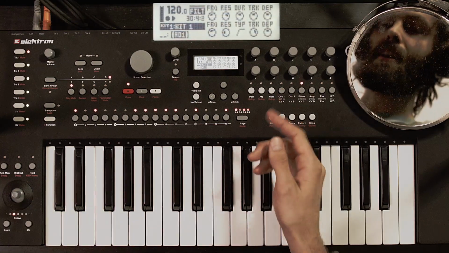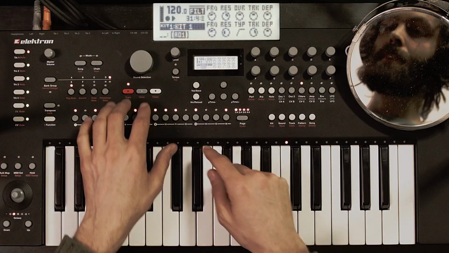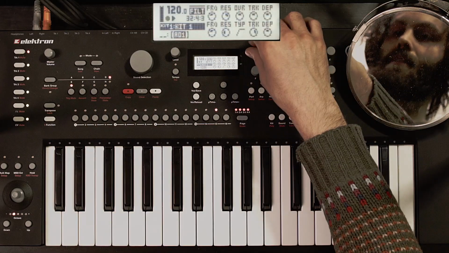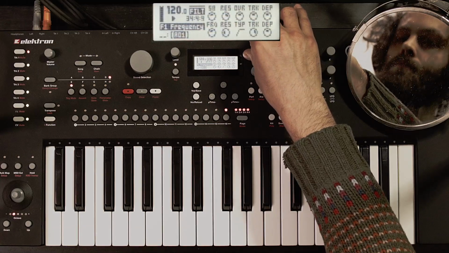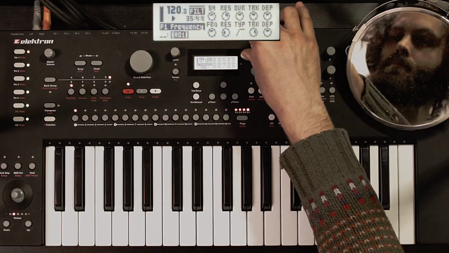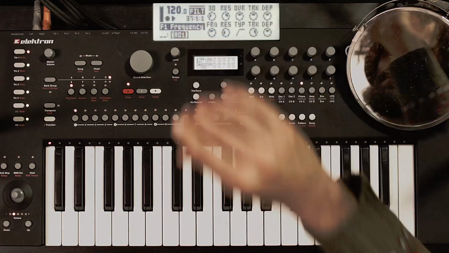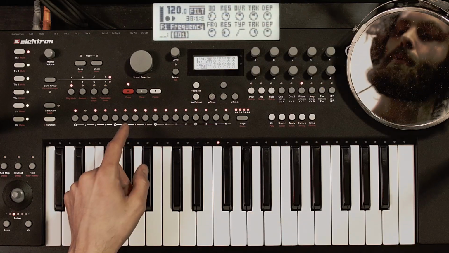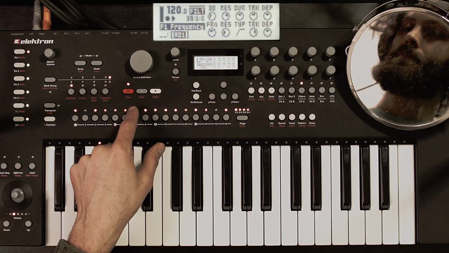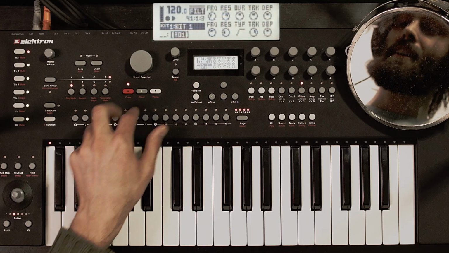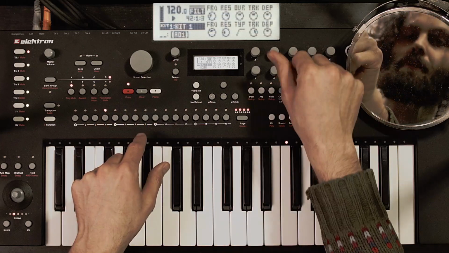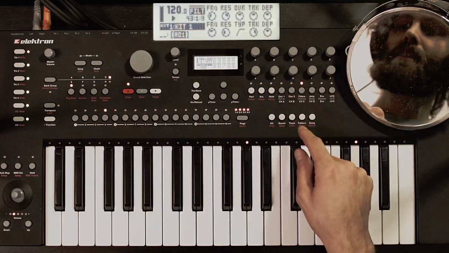I can also go in here and animate stuff with the filters. What I did was I pressed rec and play, so when you got this blinking mode you can record parameter changes.